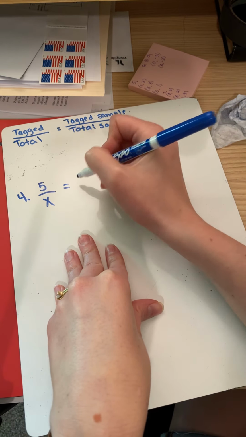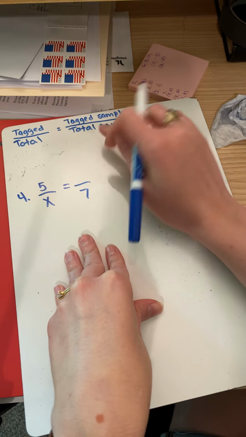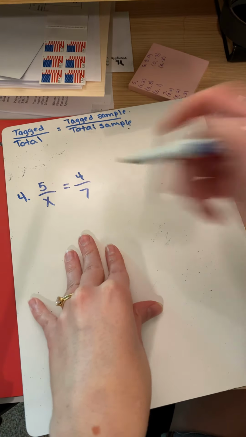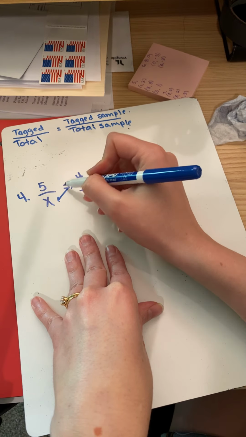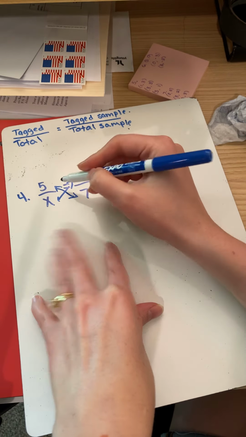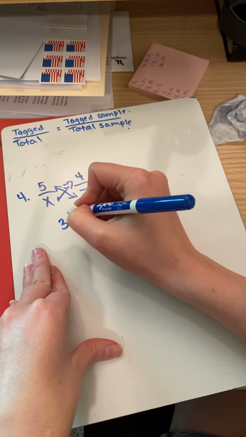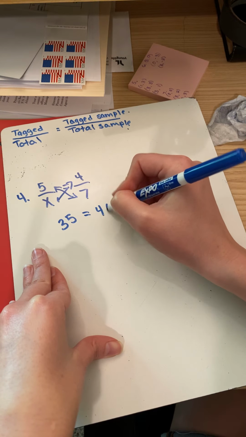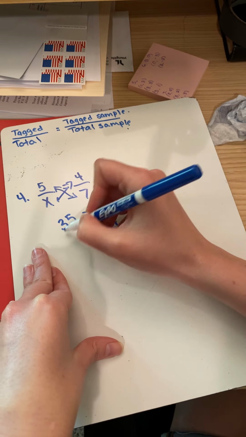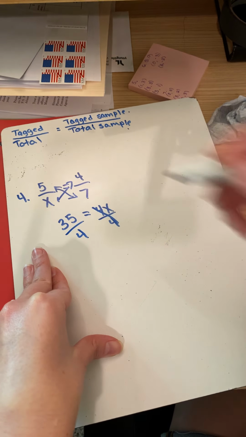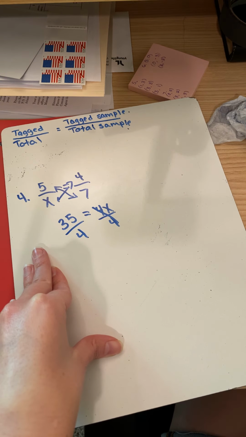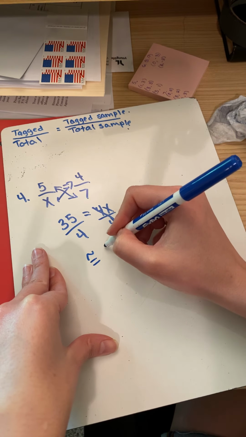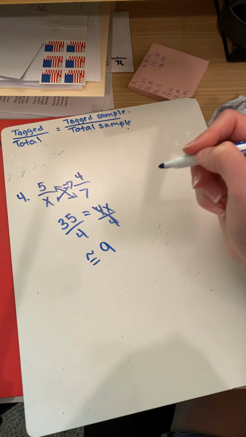Later, they caught 7 owls. So, total from their sample is they caught 7, and 4 were tagged. So again, cross products. Boom and boom. 5 times 7 is 35. Set that equal to 4 times x. Divide 4 onto both sides. Your 4's cancel out. 35 divided by 4 is about 9. It's going to be a decimal. It's going to be 8.75.